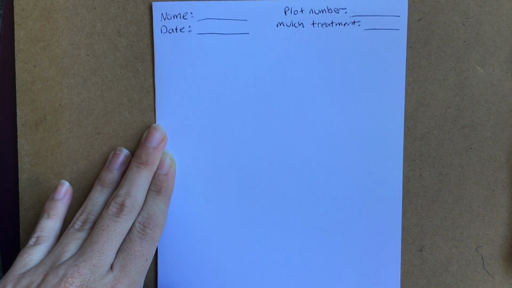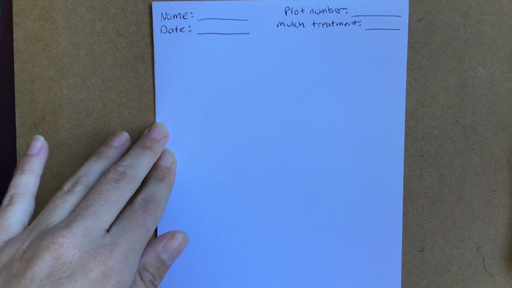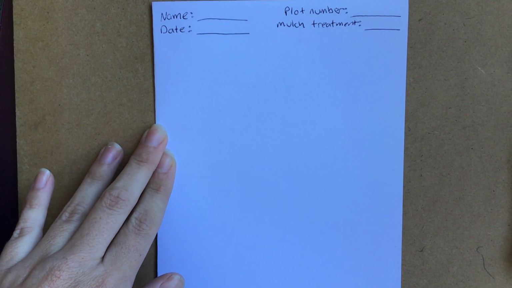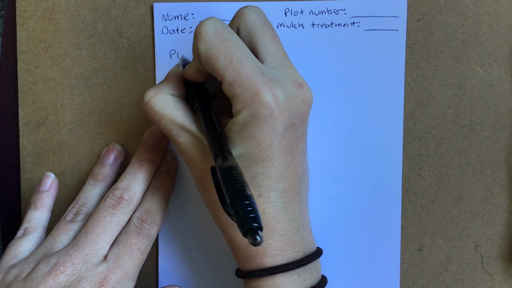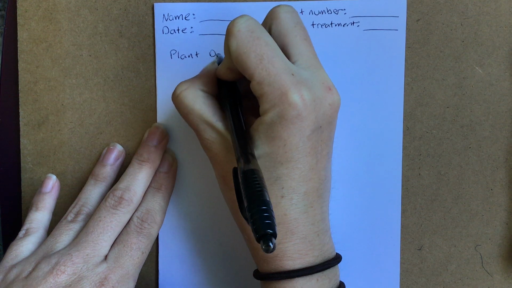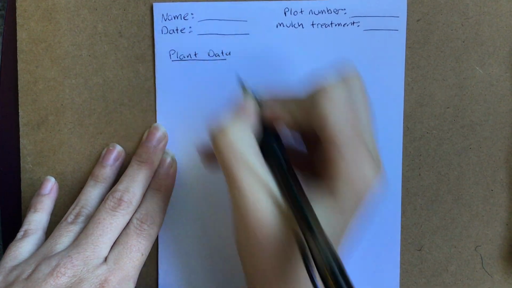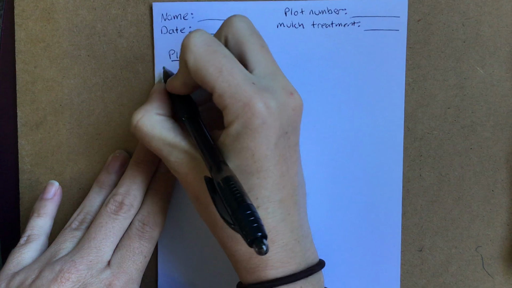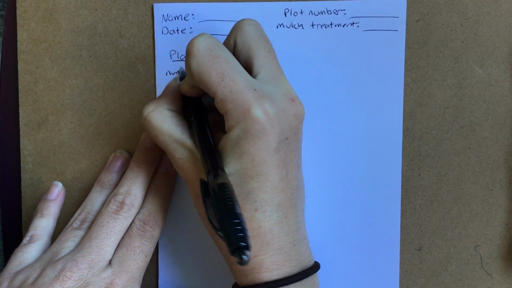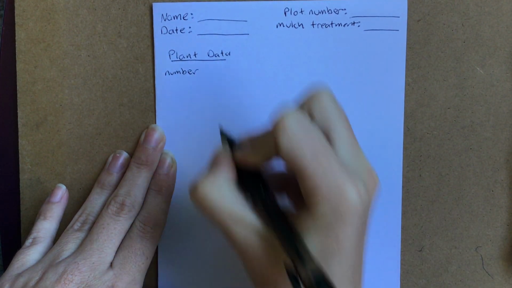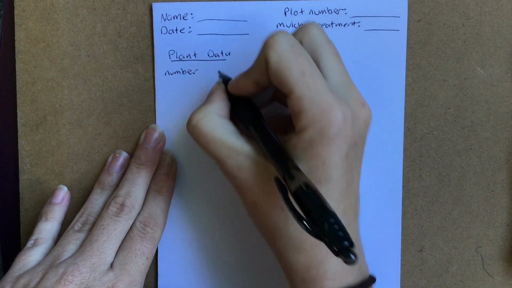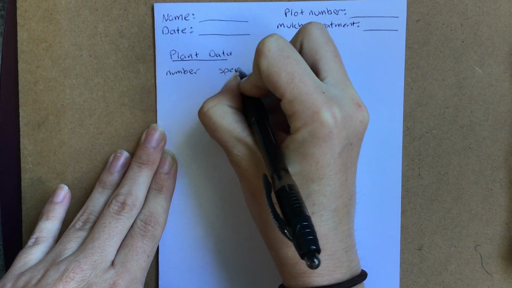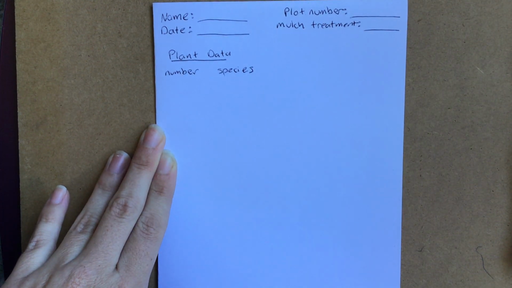And then we're just going to make a couple of simple tables for recording the seedling size data and the soil moisture data. So to start with, I'm going to add in my plant data. And there are a few things that we'll need to record. The plant's number. That will be labeled. Each one is numbered 1 through 8 in each plot. Which species it is, either golden bush or monkey flower.